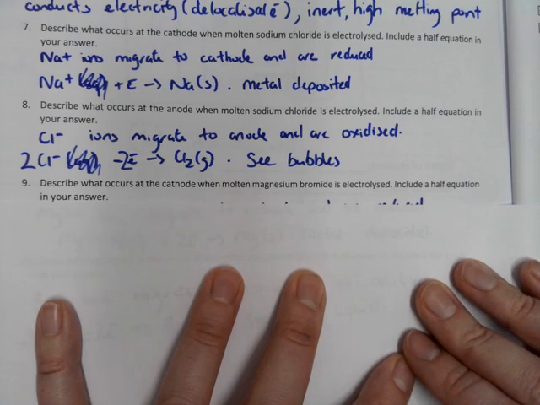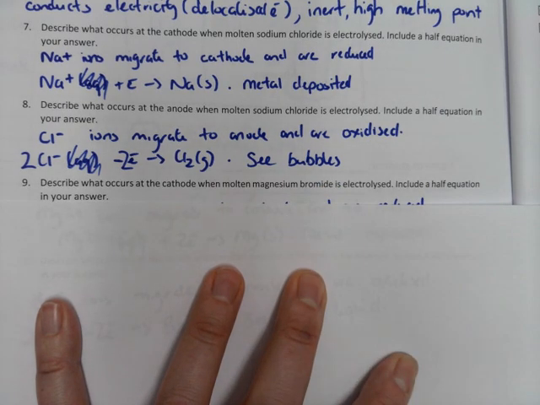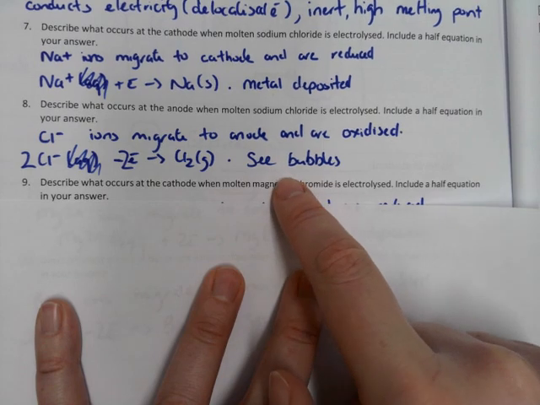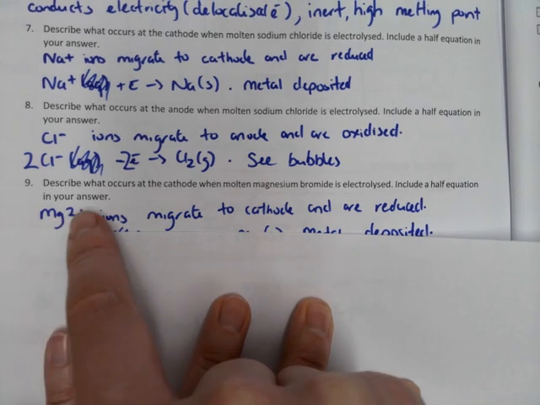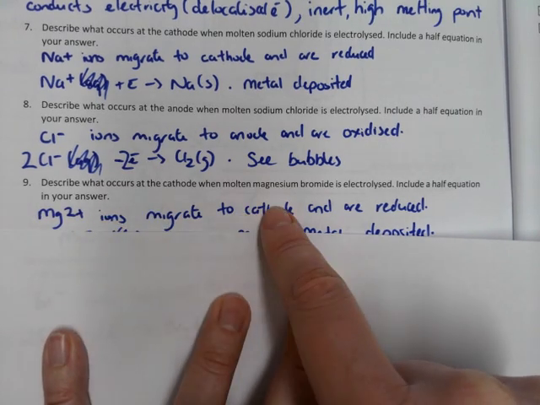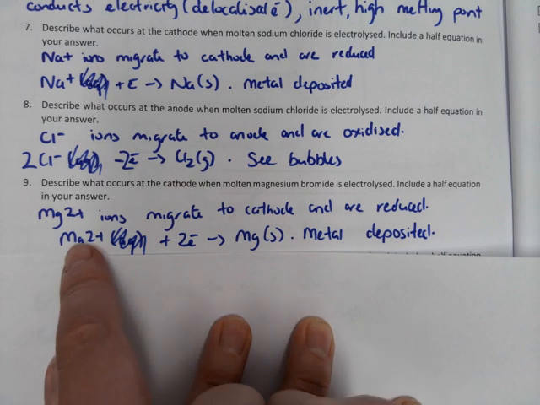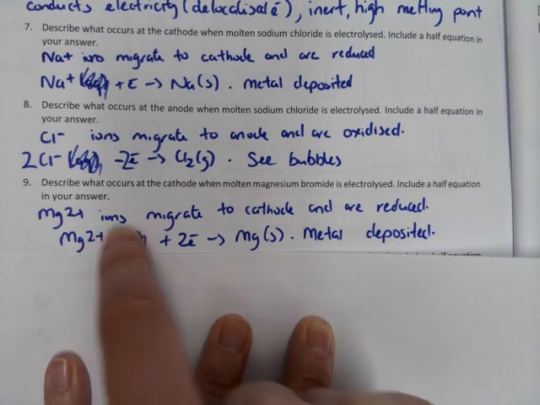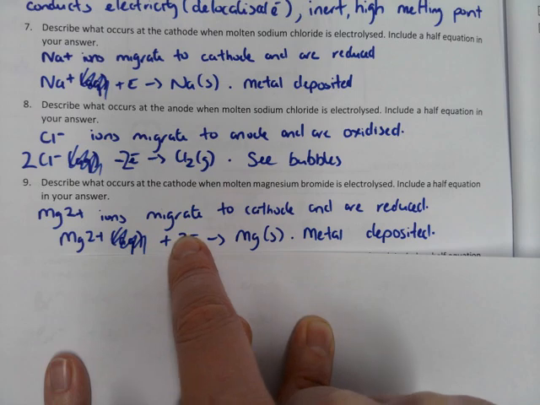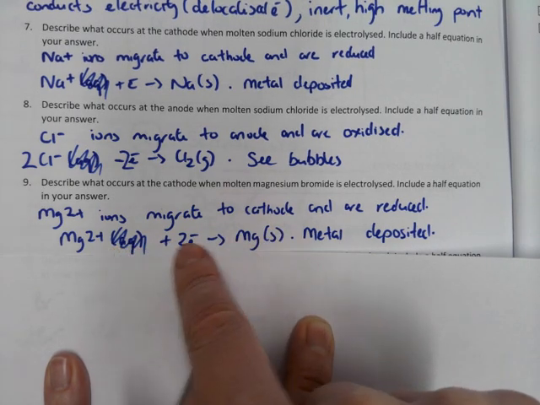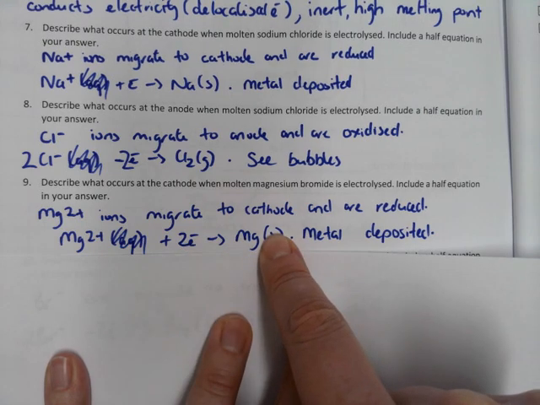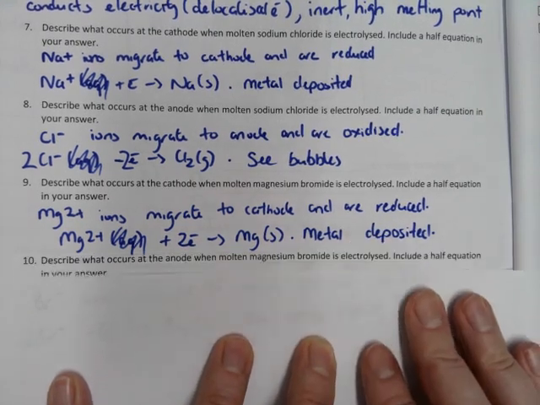The next one, when you've got molten magnesium bromide, in this case magnesium is the positive ion, it's going to go to the negative cathode. Because it's in group 2, it's got a 2+ charge, so it migrates to the cathode. When it gets there, the magnesium had lost 2 electrons, you give it those 2 electrons back, now it is a neutral magnesium atom again. So this again is an example of reduction. Because magnesium is solid, you see that metal be deposited.